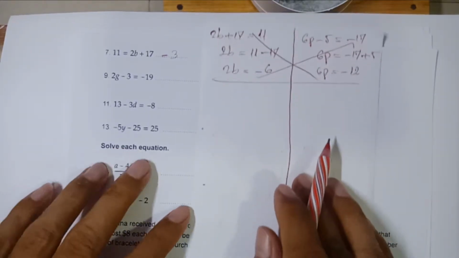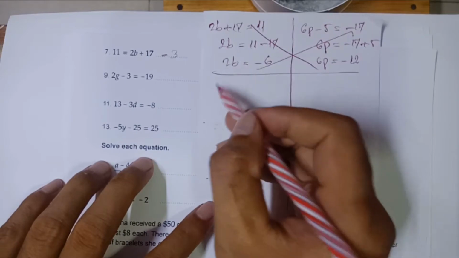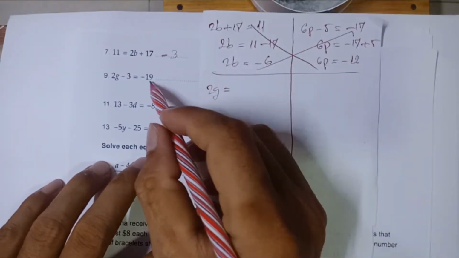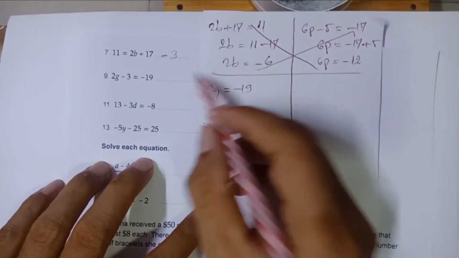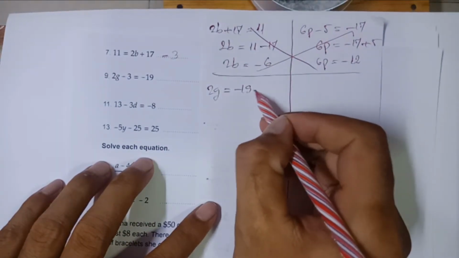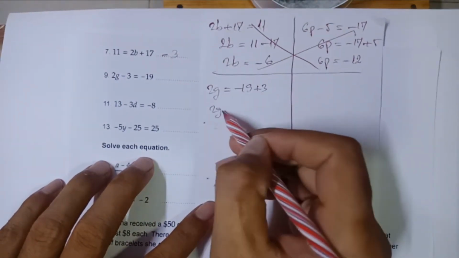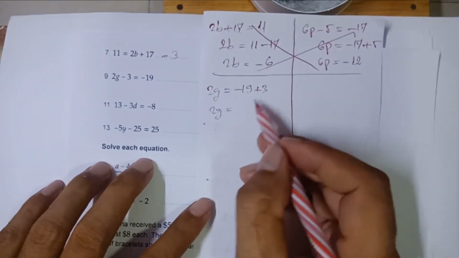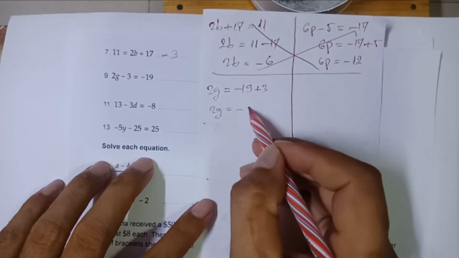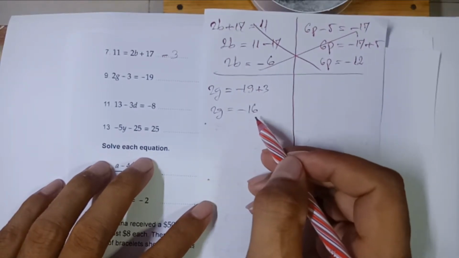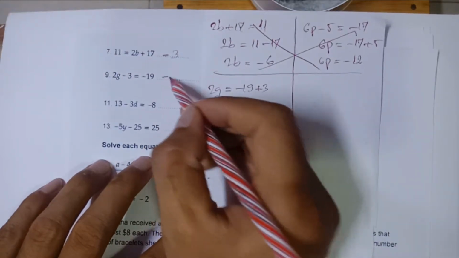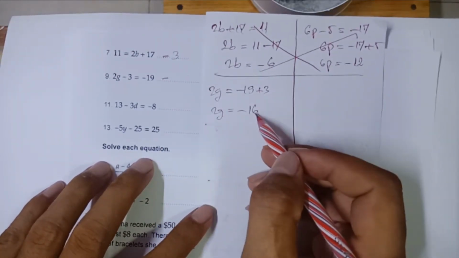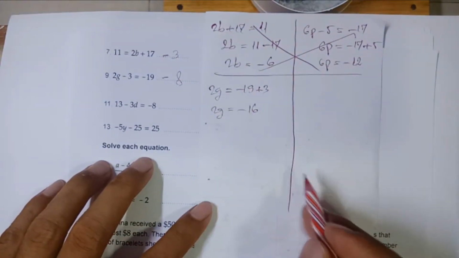Now, number 9, you got 2g is equal to, I write down the negative 19. Now I transpose the 3, it becomes plus 3. I got 2g equal to negative 16. So one negative sign, negative answer, 16 divided by 2, you get 8.